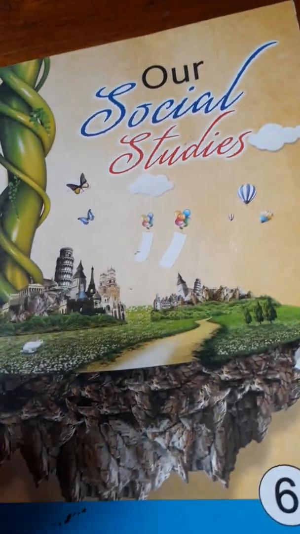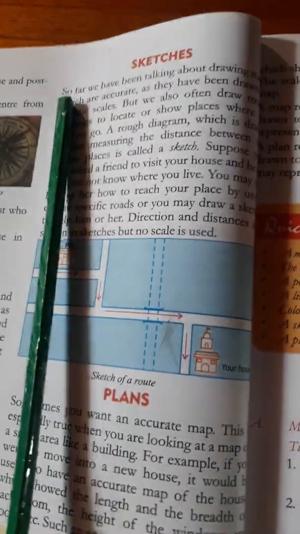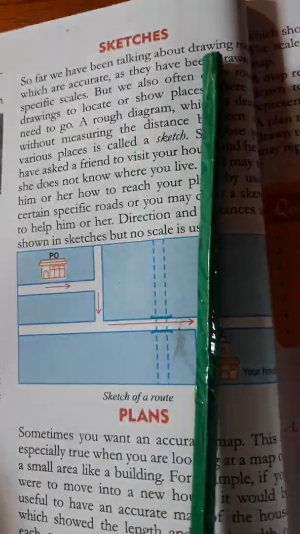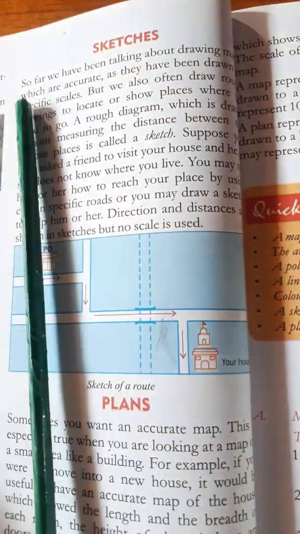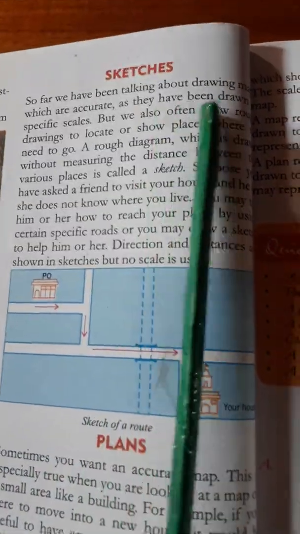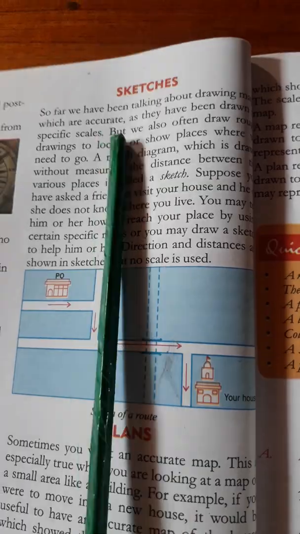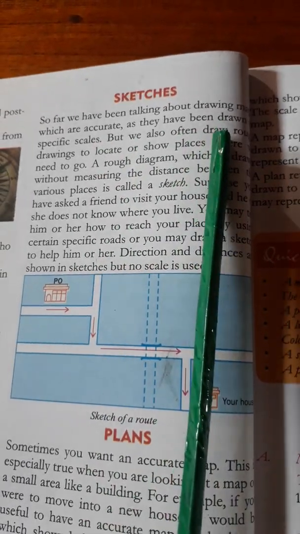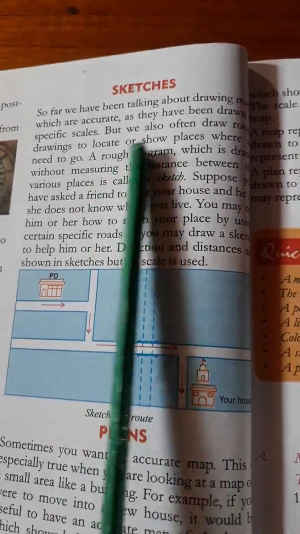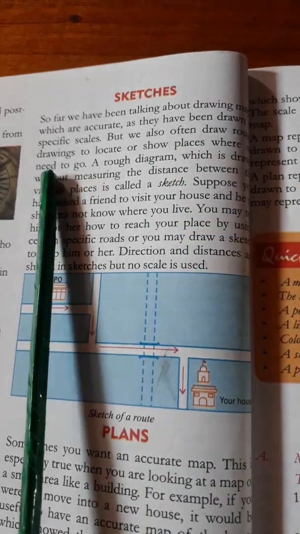Okay, so we will continue our SST lesson number 4, that is Map. In your previous class, we finished discussing conventional signs and symbols. Today we will go through sketches. So far we have been talking about drawing maps which are accurate as they have been drawn in specific scales, but we also often draw rough drawings to locate or show places where we need to go.